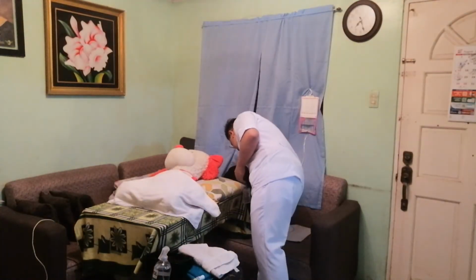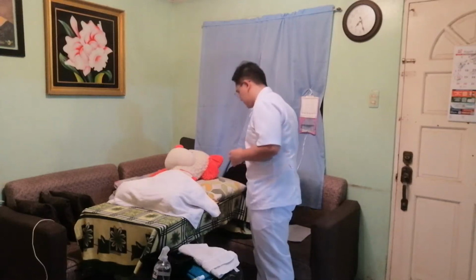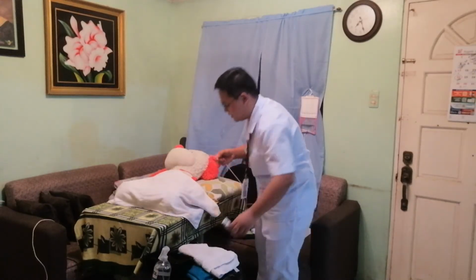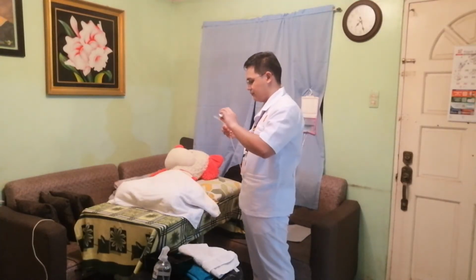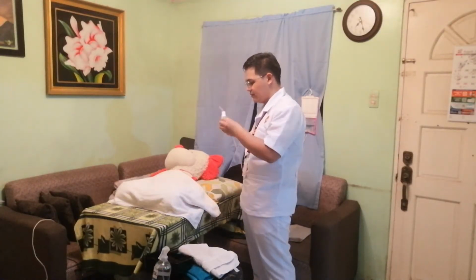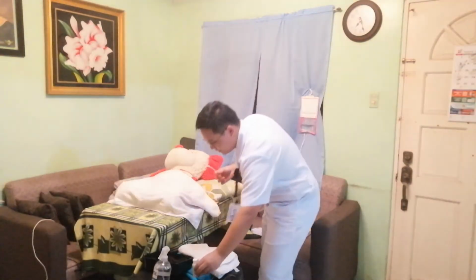So for our implementation phase, the first thing that we need to do for our preparation is to lubricate our rectal tube for about 5 centimeters or about 2 inches. Okay, so for example, this is our water-soluble lubricant. We're about 2 inches. We need to put it. Okay, and we need to remember not to touch the lubricated part of our tube.